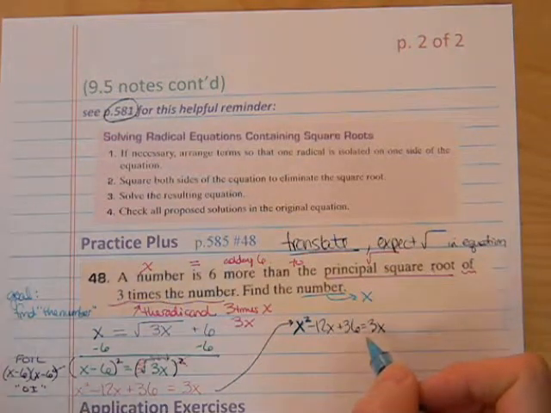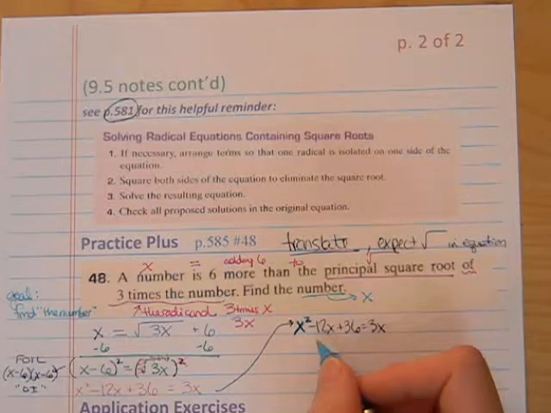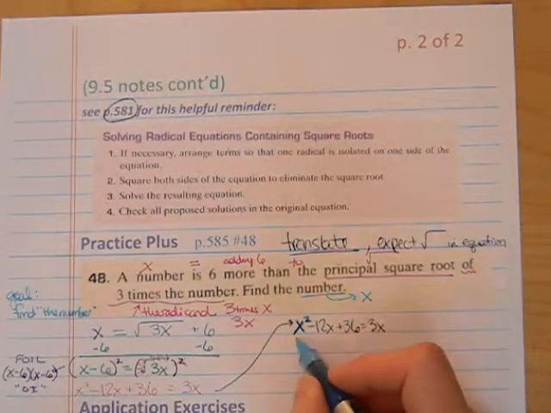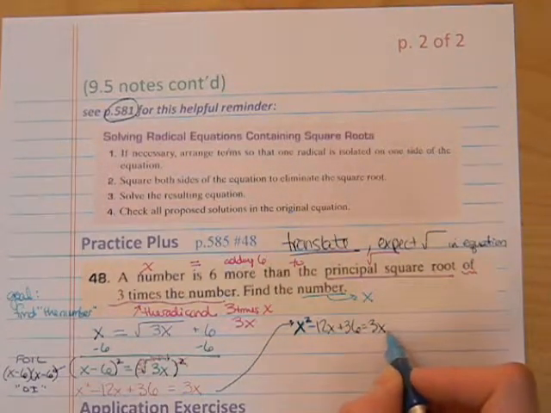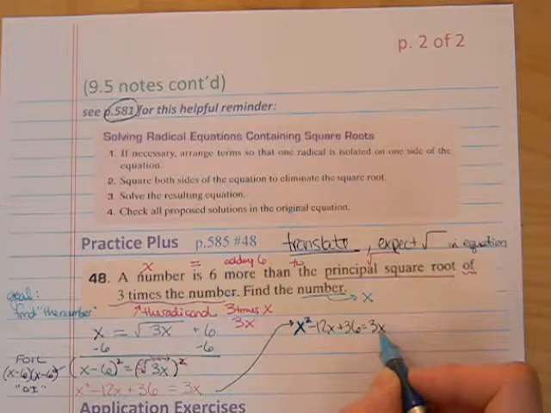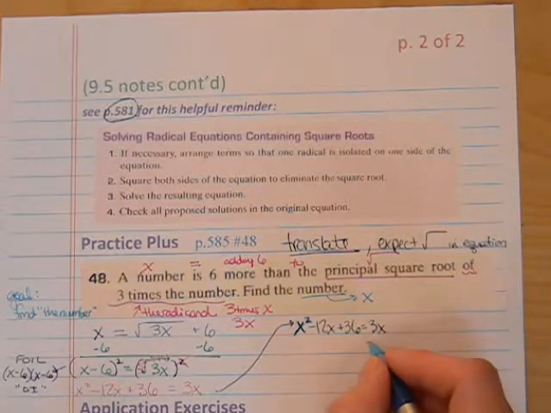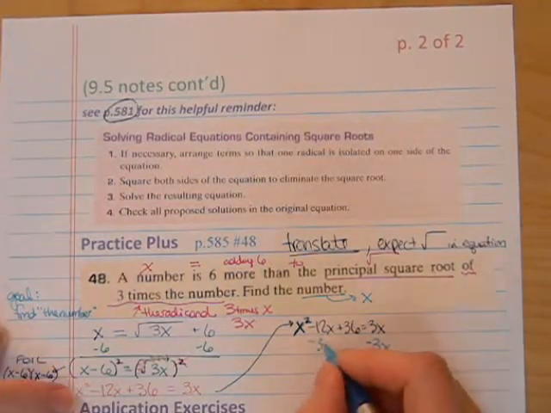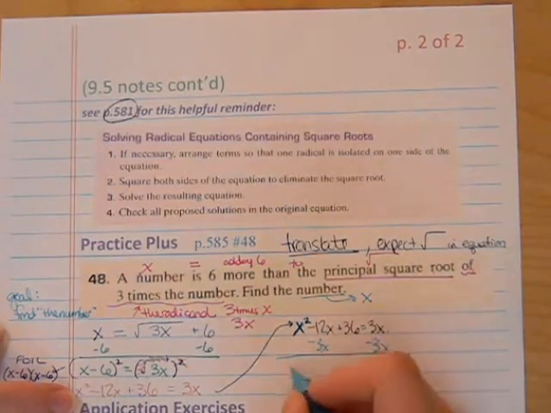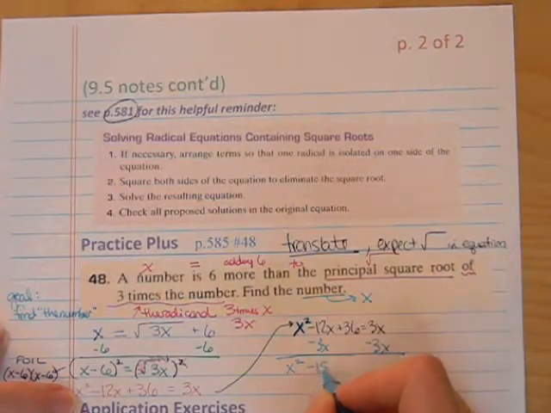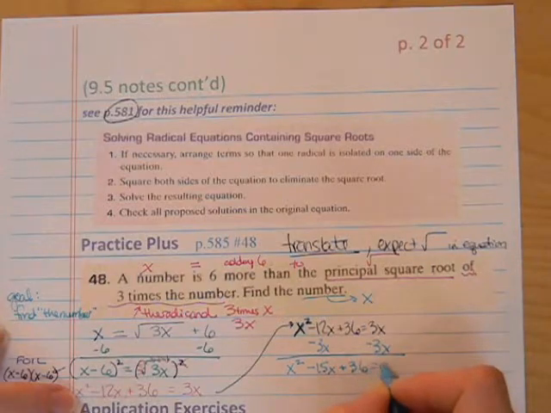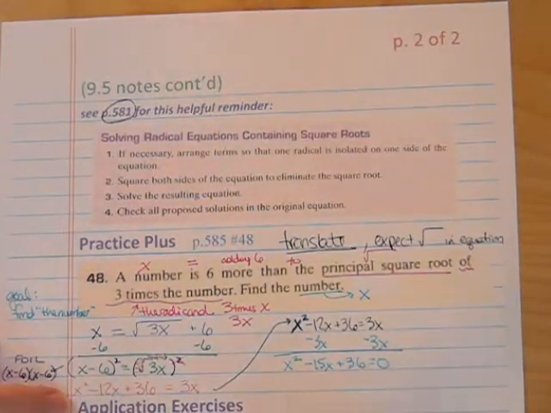And our strategy at this point, we're going to learn some more in Chapter 10, but our strategy at this point is to put this in standard form, meaning make it equal to 0, and then factor and use the zero product property. So we're going to subtract the 3x from both sides, giving us x squared minus 15x plus 36 equals 0. Then we're going to factor.